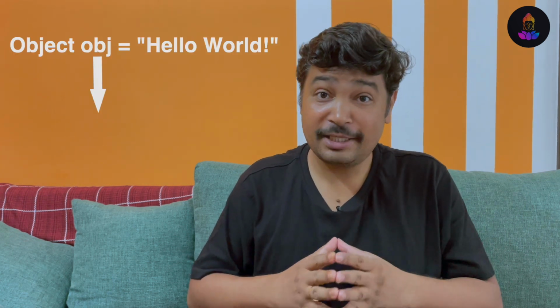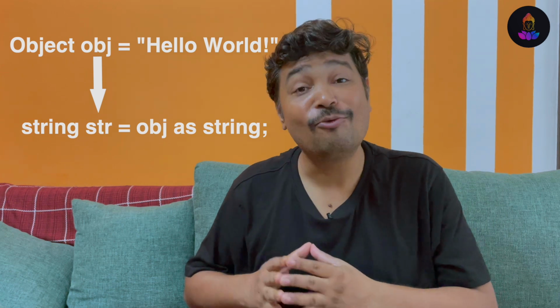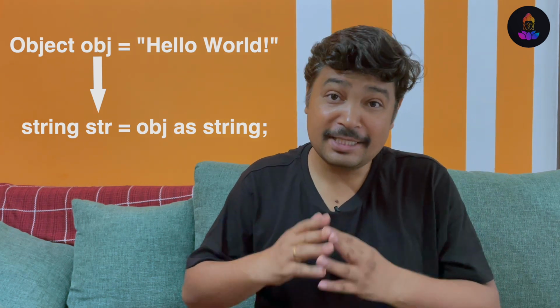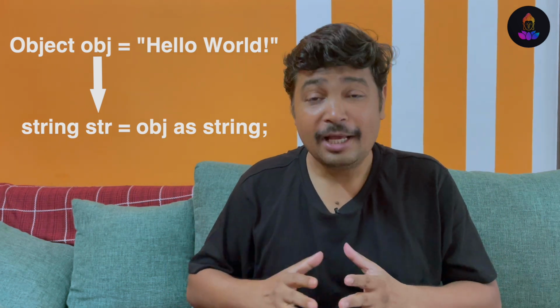We can consider this example where you have an object, obj, which you have assigned as "Hello World". Now this object is getting converted into a string. We have two things here to focus on. First, whether one object is getting converted into another object. Here obj gets converted into string or not. Second, whether one object is a type of another object.